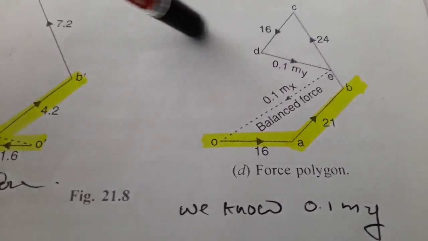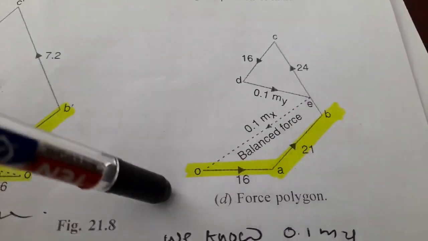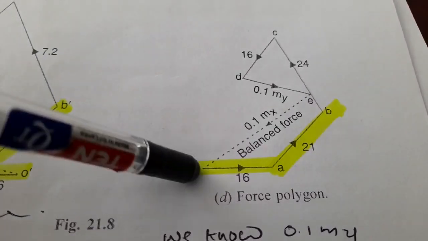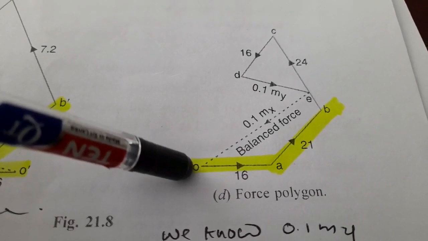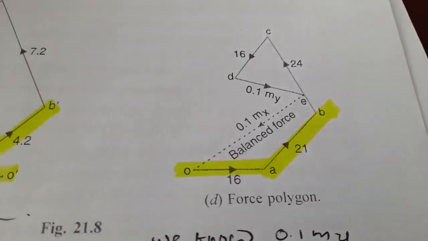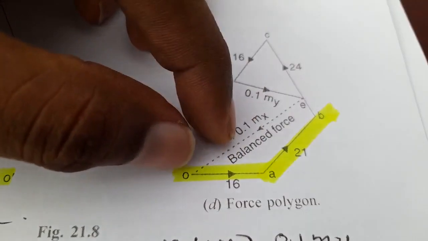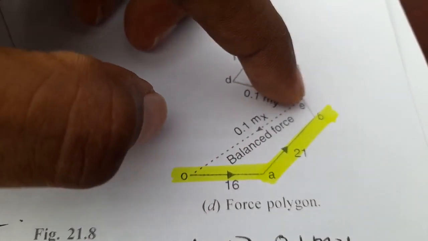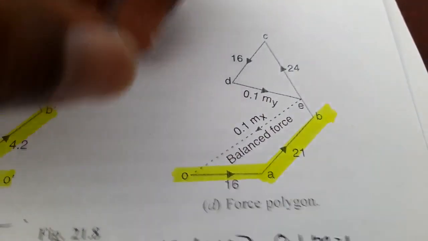Now just carefully focus on the direction E naught. If you carefully look at the direction of this vector, you will see that it is directed from E towards O. Then only will it get balanced.